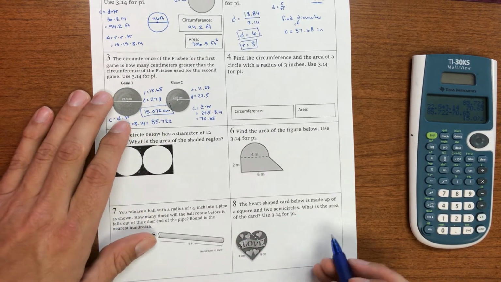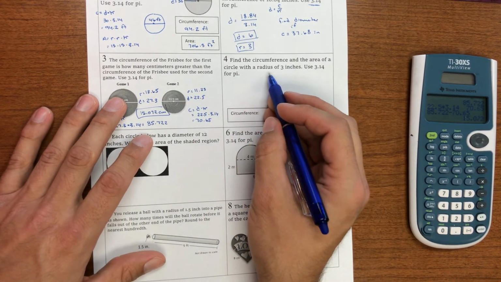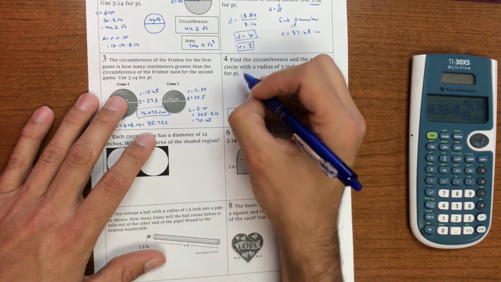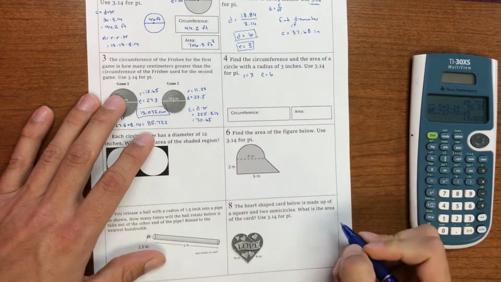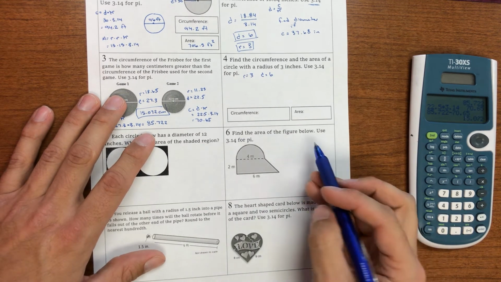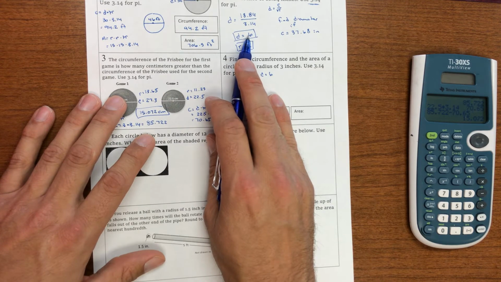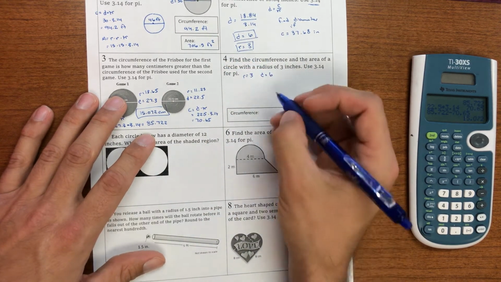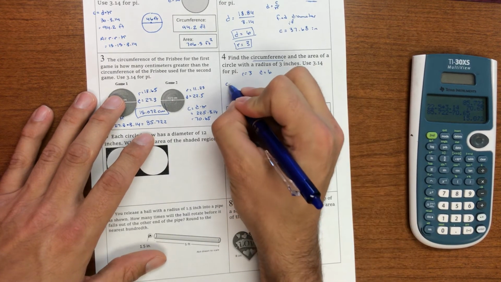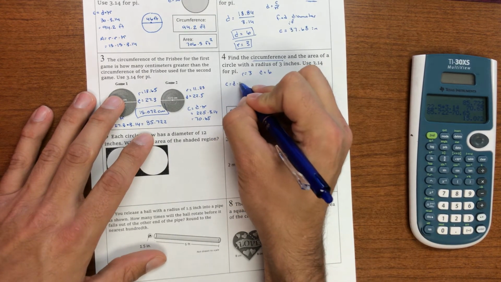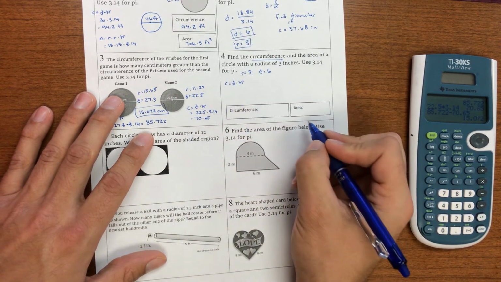Okay, number 4. Find the circumference and the area of a circle with a radius of 3 inches. So I already know my radius is 3, which is nice because my diameter is 6. That's easy. And maybe you notice on the test, wait a minute, if my diameter is 6, that's just this circle. And I already know the circumference, but maybe you didn't recognize that. So we're looking for circumference first. Circumference equals diameter times pi.